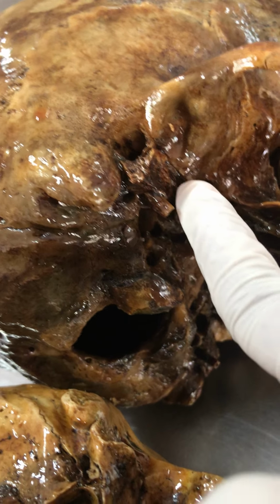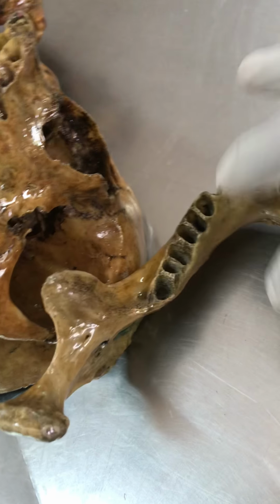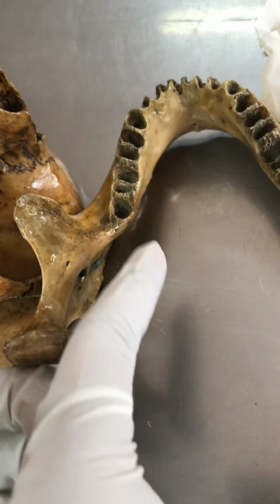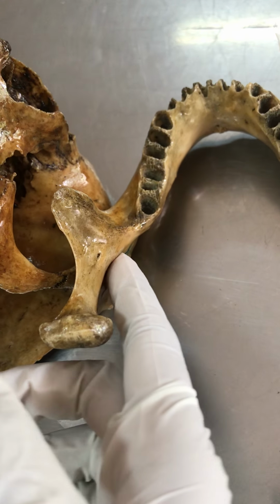From the apex of the spine of the sphenoid, a ligament goes towards the mandible, to the lingula of the mandible. That ligament is known as the sphenomandibular ligament. So, spine of the sphenoid to the lingula. The ligament is known as sphenomandibular ligament.